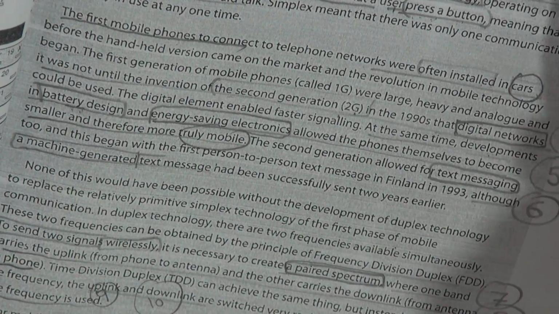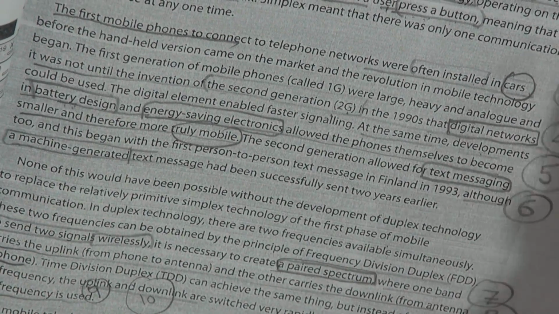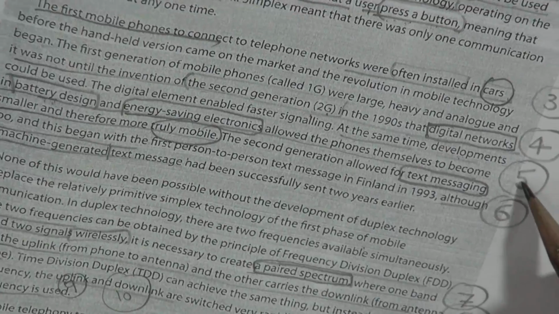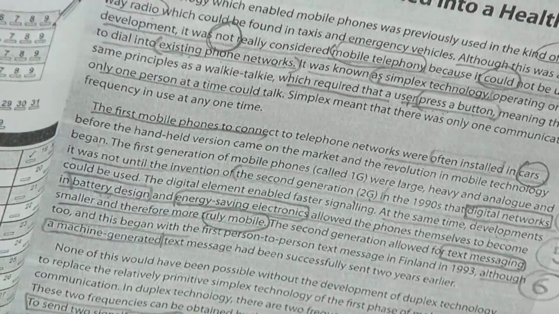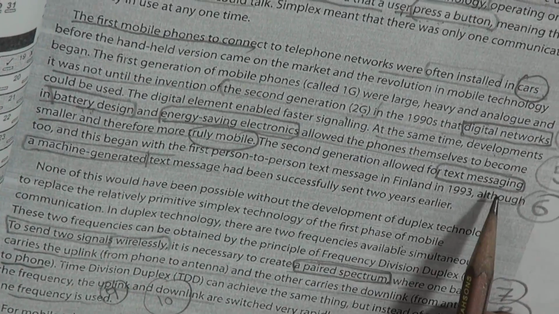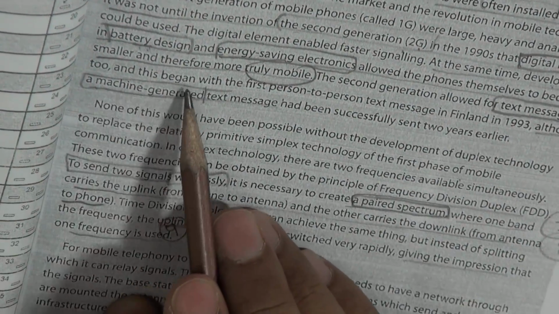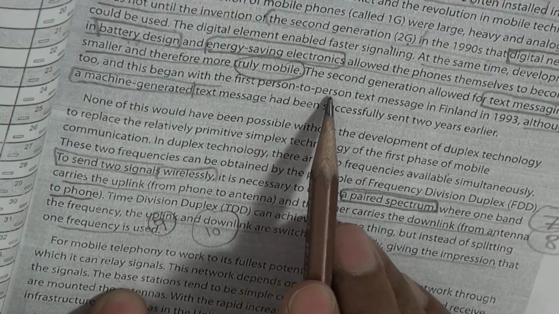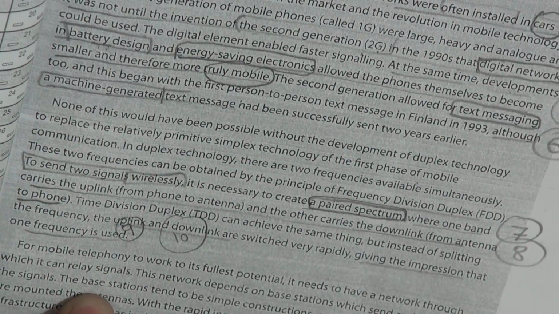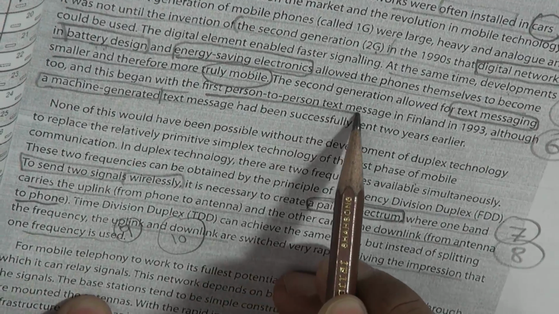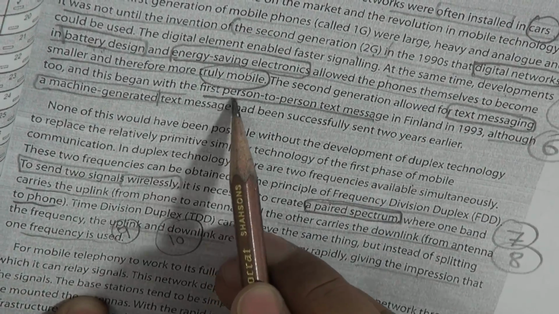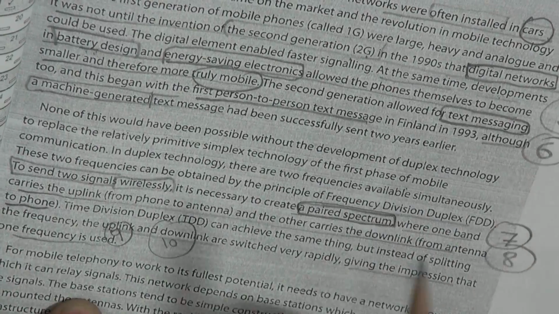In the very 2 paragraphs, we found all the answers, like 1, 2, 3, 4, 5, and this will happen in section 1, reading passage 1 as well. So we can see text messaging. And this began with the first person to person text message. Now we got to see the type. Person to person is not the type. Sometimes some people can write the word person to person text message. This is not the type.